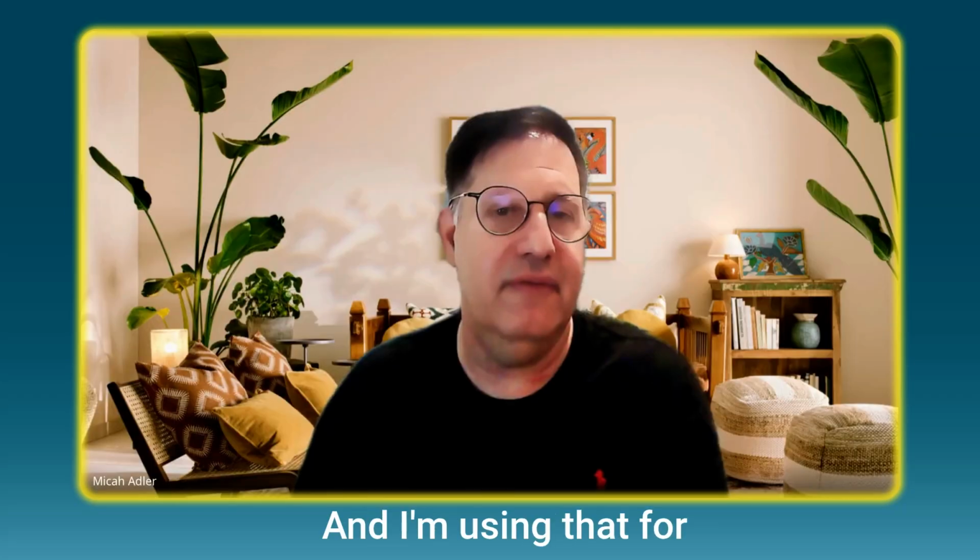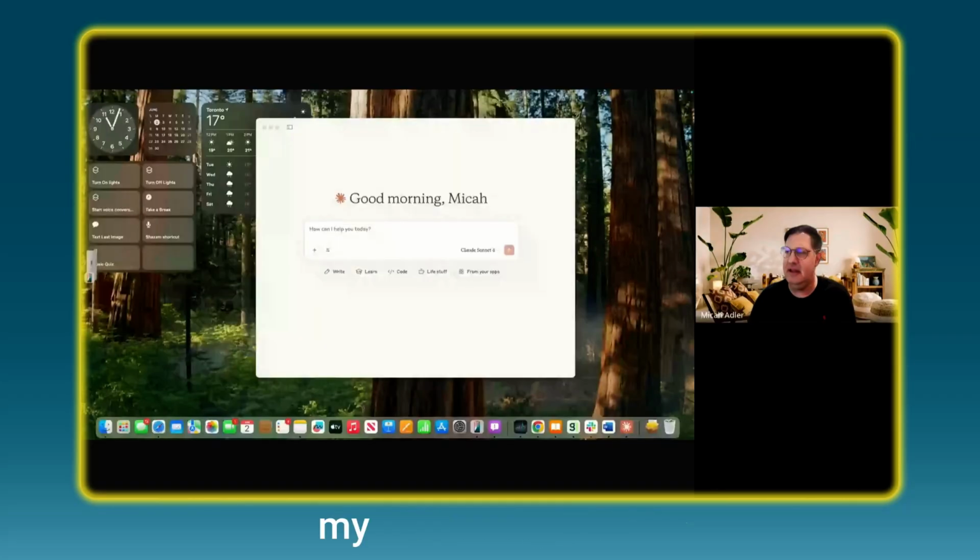So I connected HubSpot. HubSpot is a CRM, and I'm using that for my daily contacts and reaching out to people and doing stuff like that. But what I did is I connected an MCP server, because HubSpot offers a new connector through an MCP server with Claude.